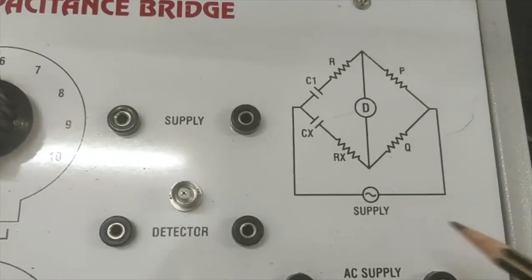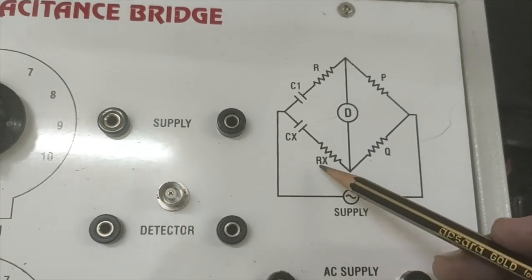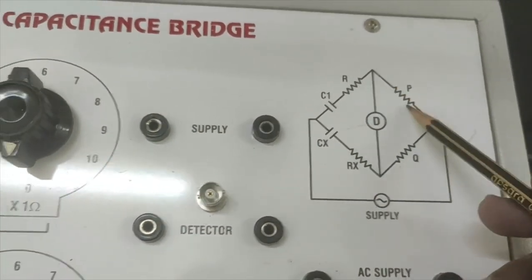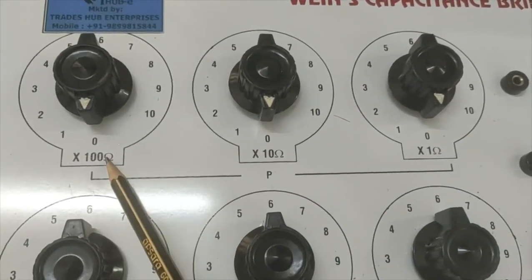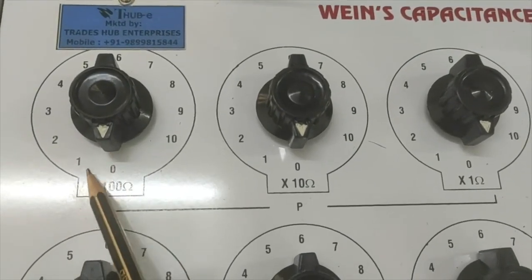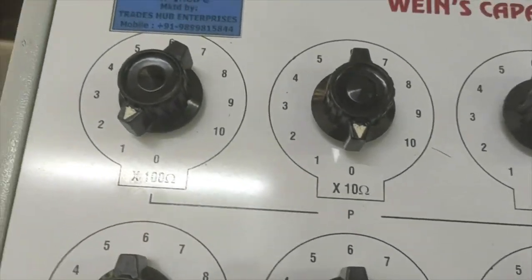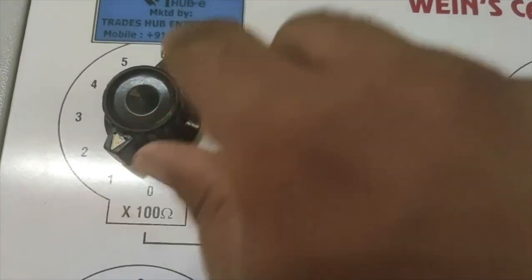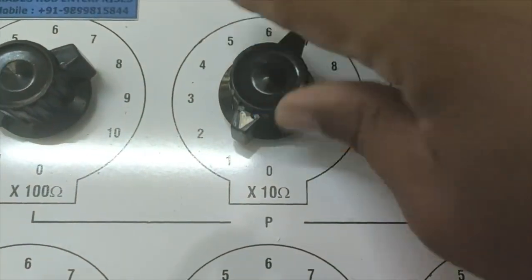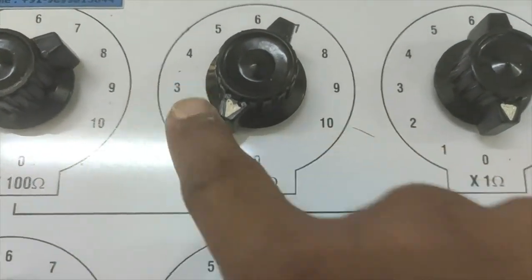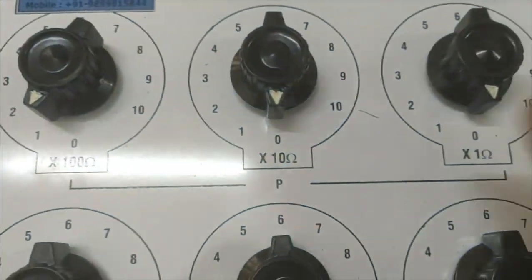This is basically the circuit. We have 4 arms: P, Q, R, C1, Cx and Rx. The P resistance is given here. You can see there are 1, 2, 3 knobs, each with a multiplicative factor. If I put this knob to 1, the multiplier is 100, so this becomes 100. If I put 2, this becomes 200. Similarly, the multiplication is 10: if I put 1, this becomes 10, 20, 30. Similarly, this is multiplied by 1, so 1, 2, 3, 4. So first put all these knobs to 0.